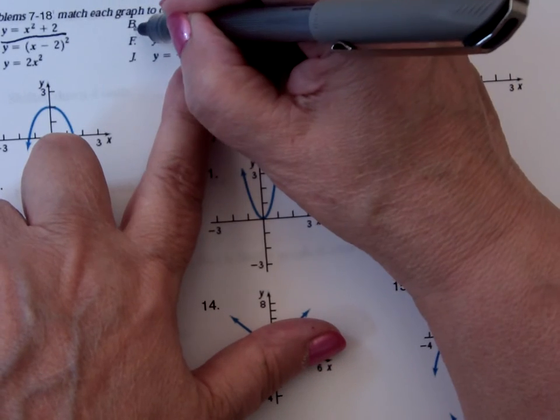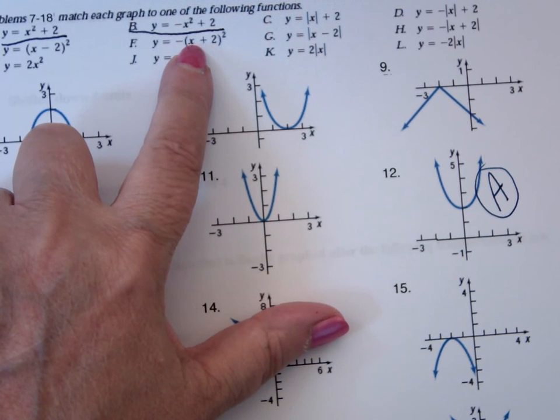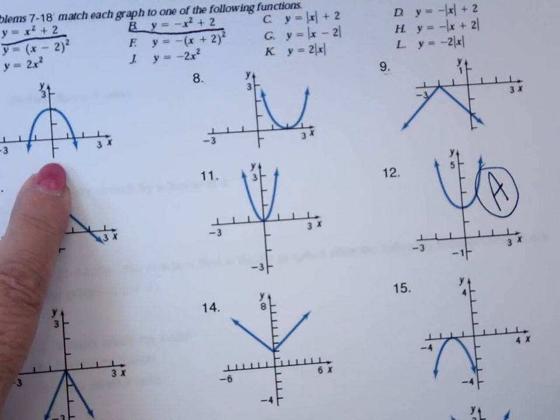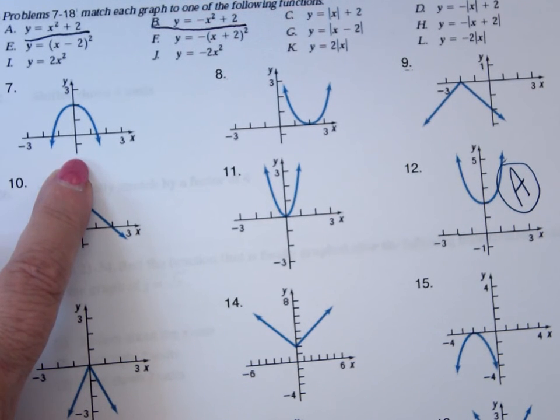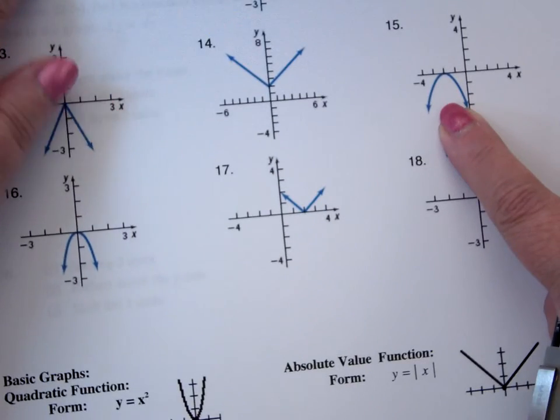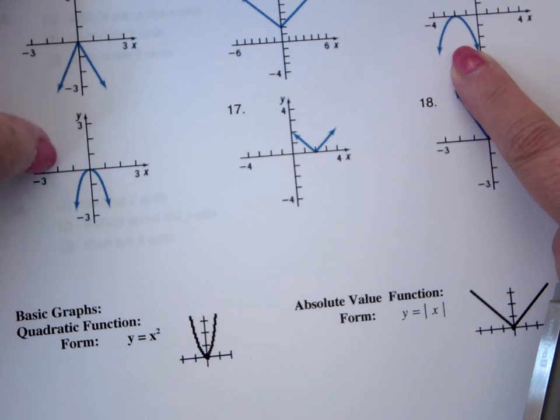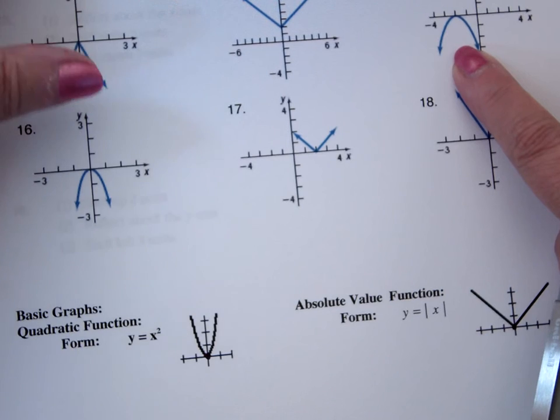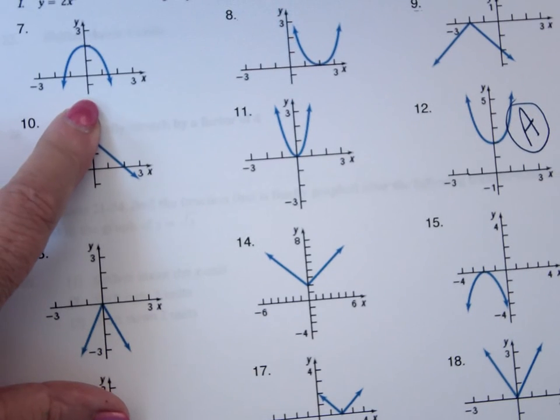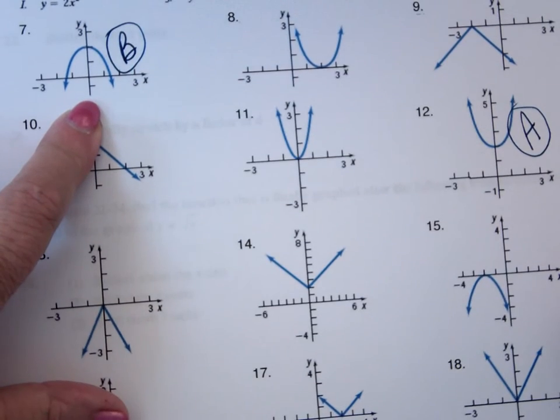Now, I look at B. B is what? It's also a U-shaped graph, and what has been done to him? Up 2 and flipped. Oh, look at number 7. He's flipped. See, my only choices for flipped is 7, 15, and 16. Can't be 15 because that's a left 2. Can't be 16 because that is a right on the 0, 0. So he's just flipped upside down. The only guy that's a possibility is 7, right? Get the gist?